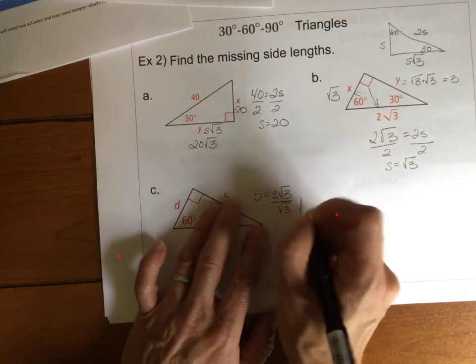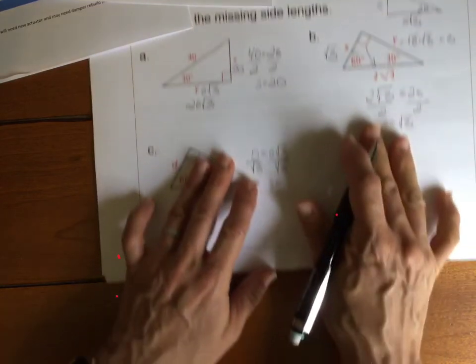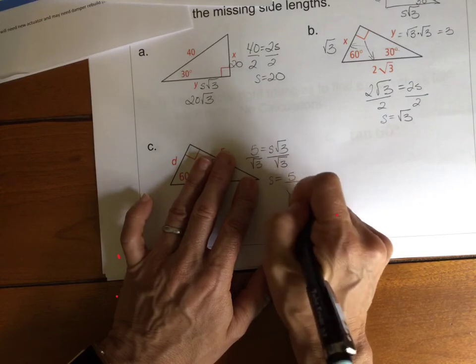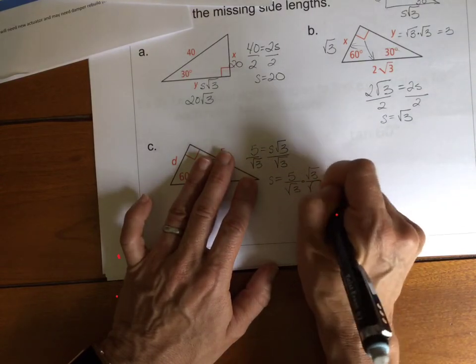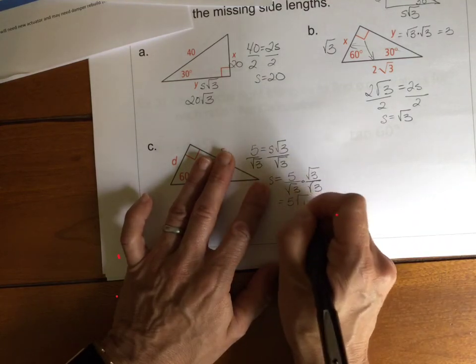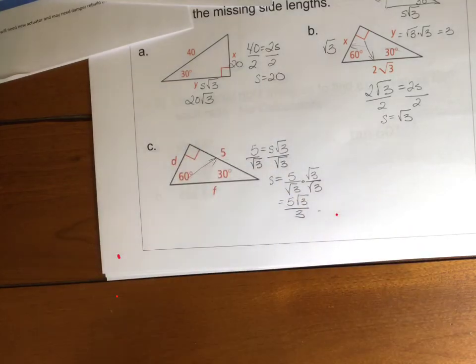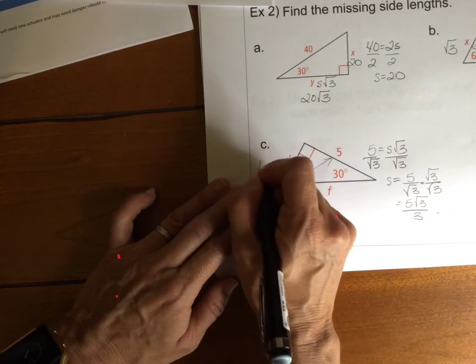So divide both sides by root 3. So I get s equals 5 over root 3, and then we need to rationalize. So multiply top and bottom by root 3. And I get 5 root 3 all over 3. That cannot be simplified. And that is our side over here.